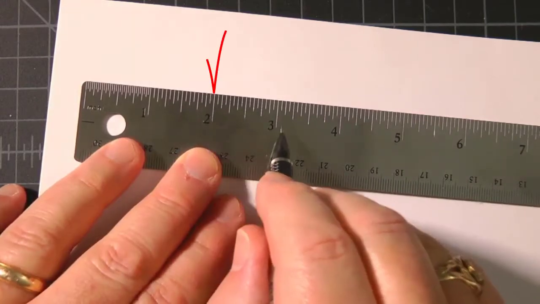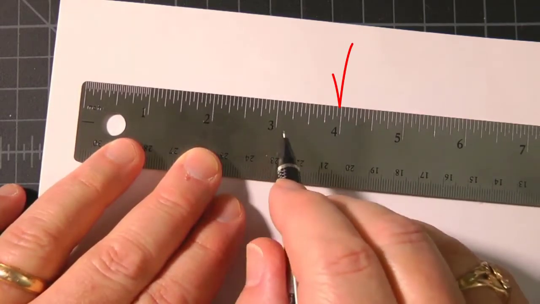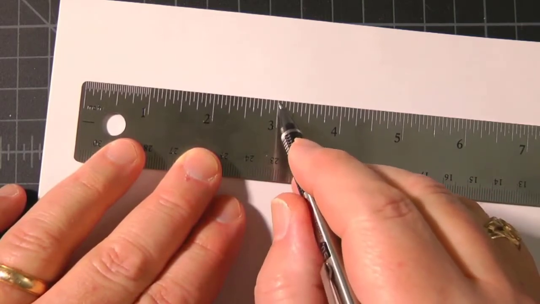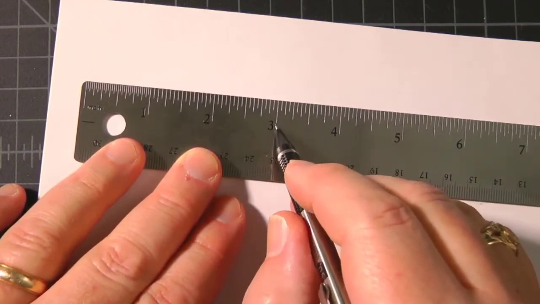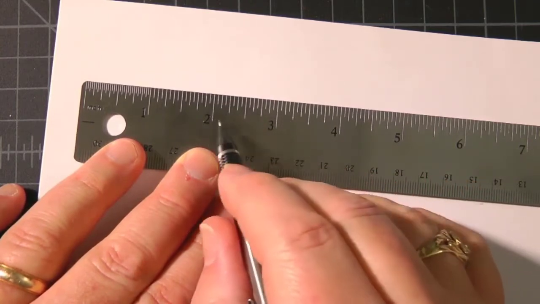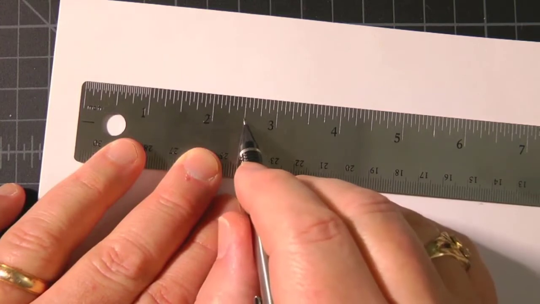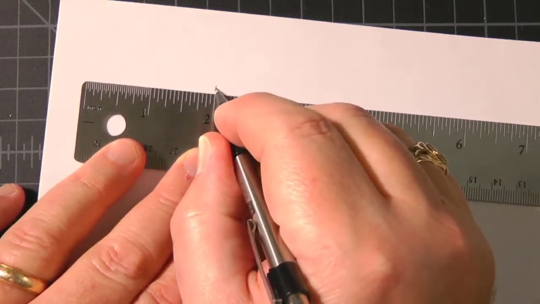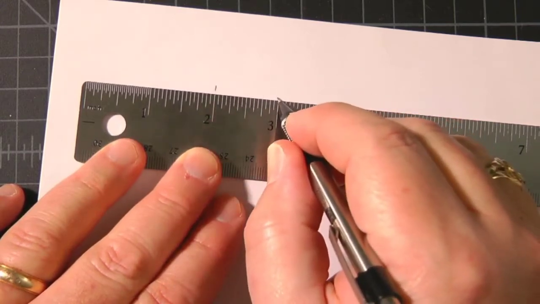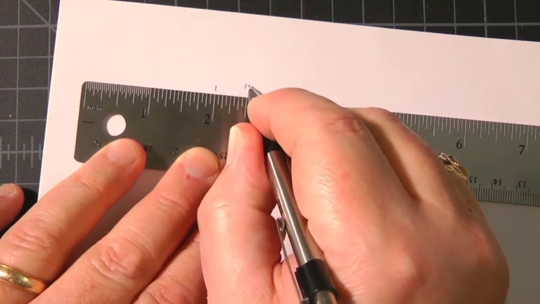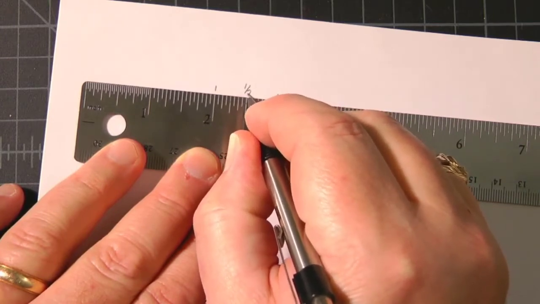The 1 line, the 2 line, the 3 line and the 4 line, the whole numbers, are the longest ruler lines, these lines. The next length divides these two directly in half, so this is referred to as the half mark. If we have a whole line here and here, then this is going to be the 1/2 mark, halfway.